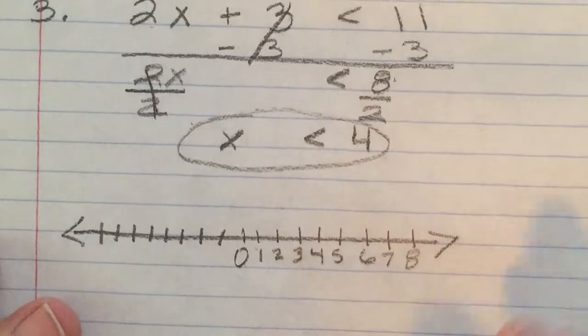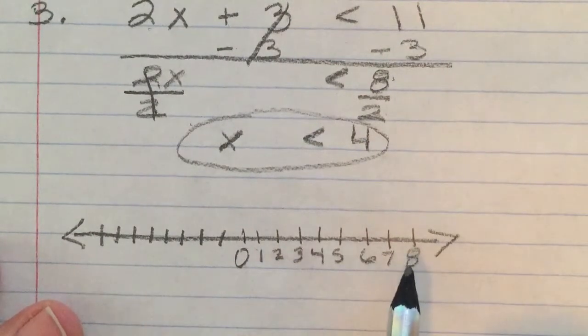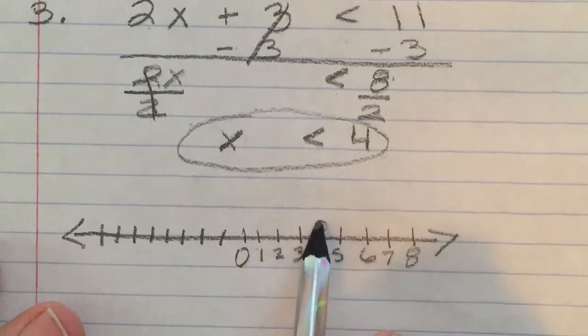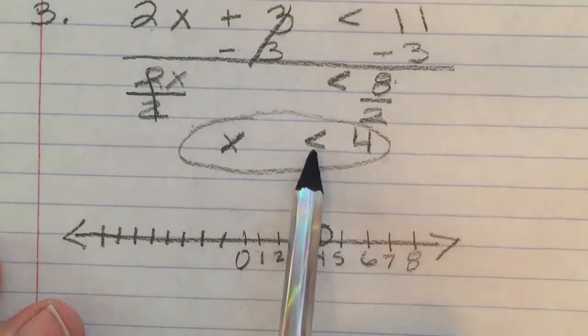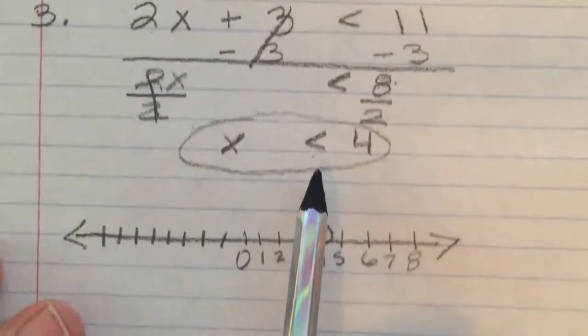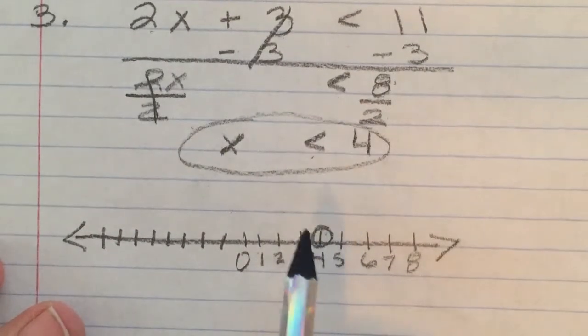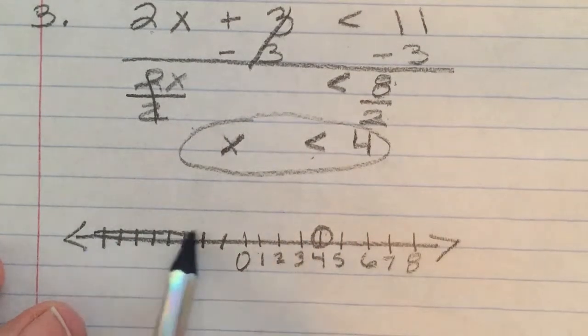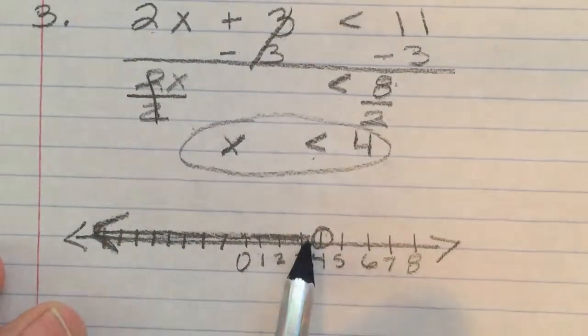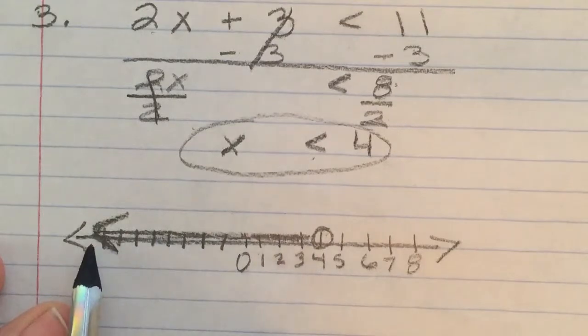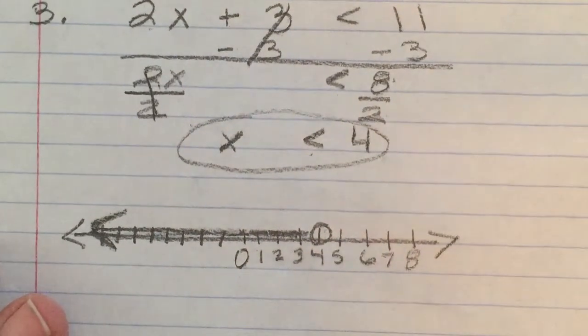To graph my answer, I look at my graph, I find the 4, I put a circle on the 4. It's going to be an open circle because x is less than 4 but not equal to 4. So I do not shade in the 4, I simply shade in the left side of the graph because these are all the numbers that are less than 4. That's it for examples 1, 2, 3.